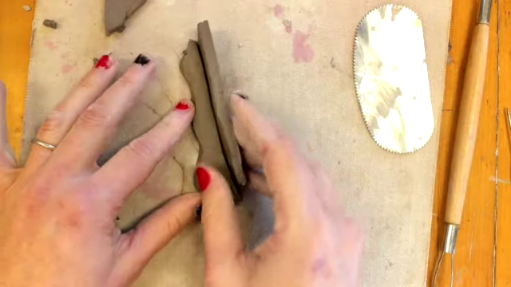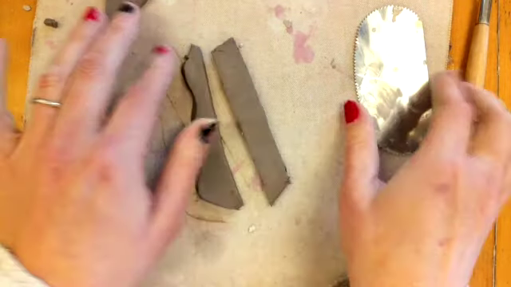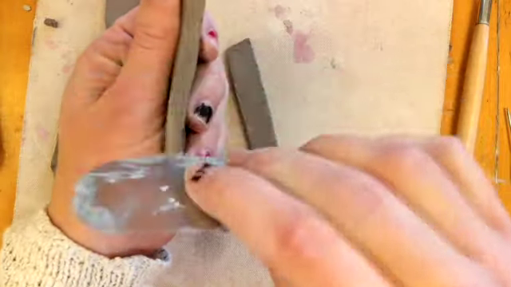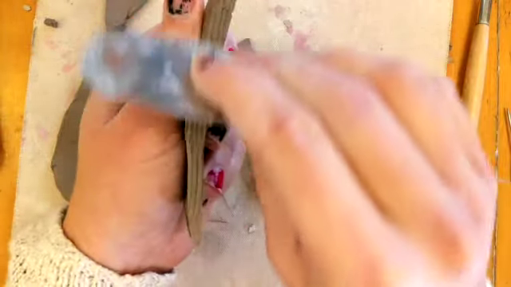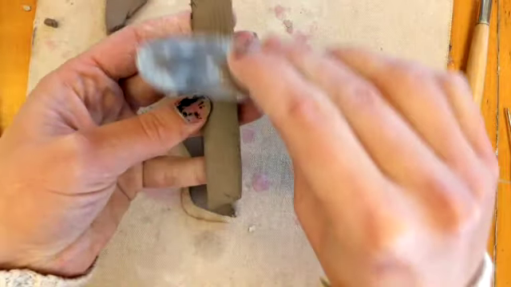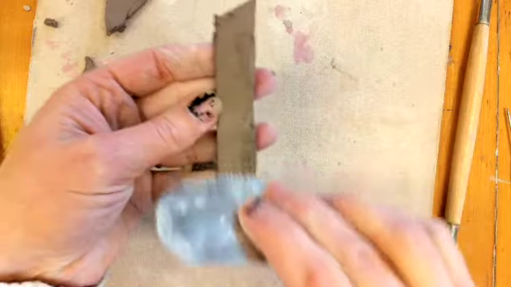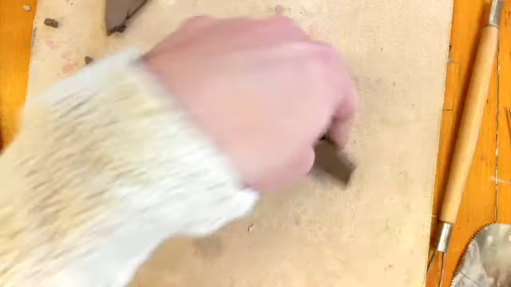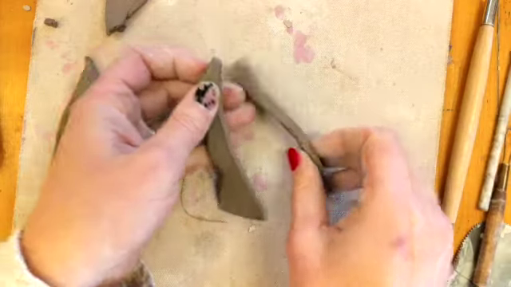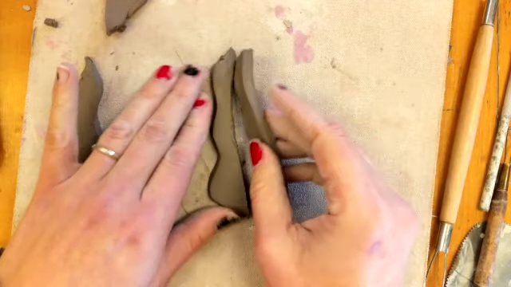So let's say I wanted to join these two pieces of clay together. I would use this rib to scratch, or score, those words are simultaneous, my clay in order to join the pieces. It makes scratching really easy. I know you guys in the past have probably used a needle tool to scratch your clay, but this is a much more efficient way of doing that.